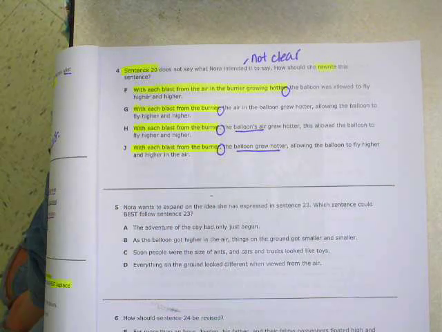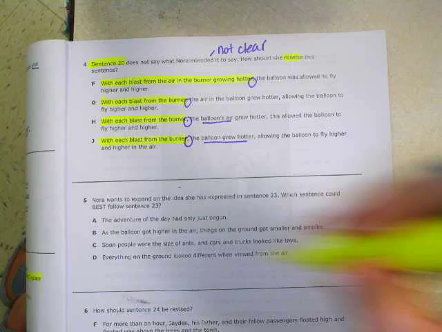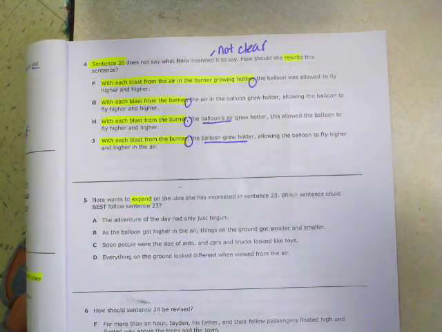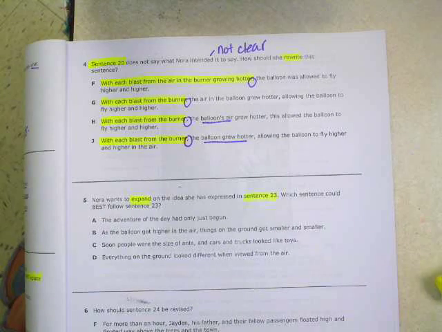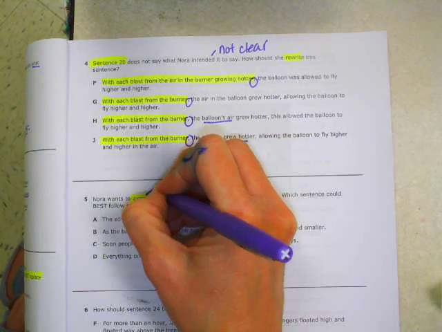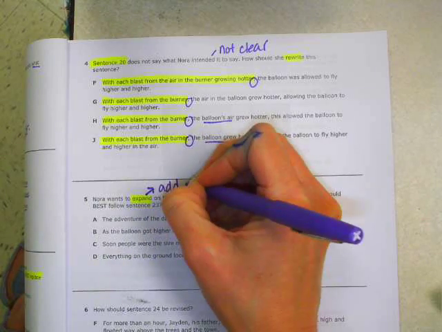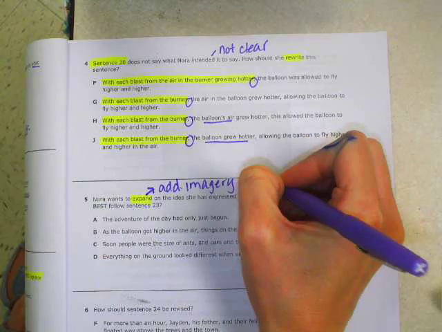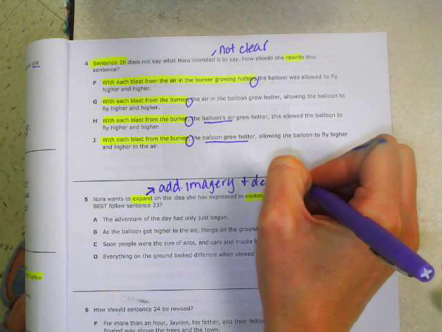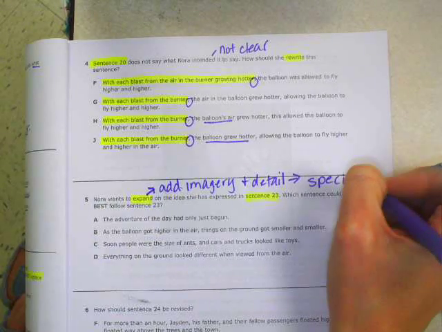Now, number 5. Nora wants to expand on the idea she has expressed in sentence 23. Which sentence could best follow sentence 23? Now, when I want to expand, I want to add imagery and details. So I'm going to look for the one that gives me specifics. Okay?